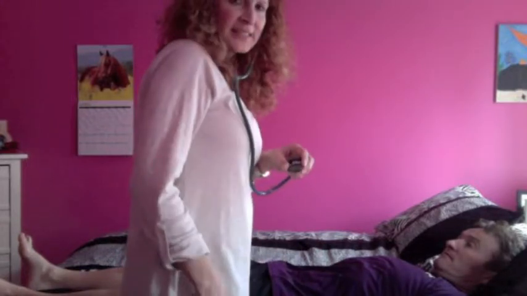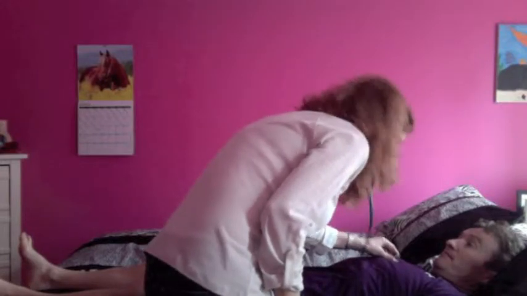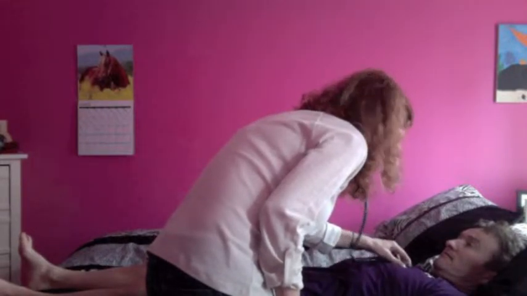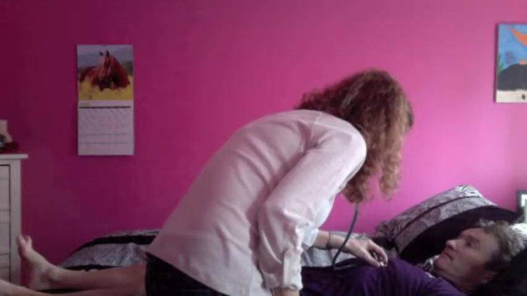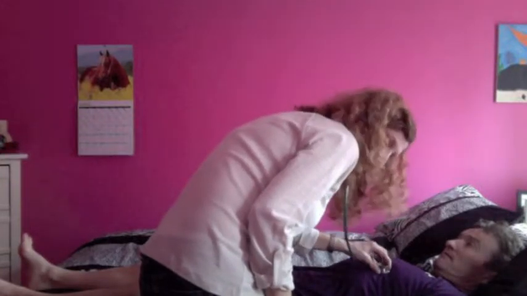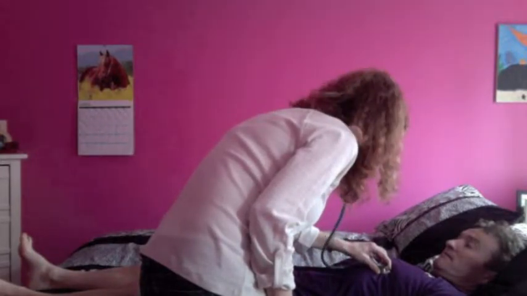Then I'm going to listen throughout for S1, S2 sounds throughout the aortic, the pulmonic, the tricuspid, and the mitral. So this is at the second right intercostal space, which is the aortic. The second left intercostal space, which is the pulmonic. The fourth left intercostal space, which is the tricuspid, and the fifth intercostal space, at the midclavicular line, which is the mitral valve.